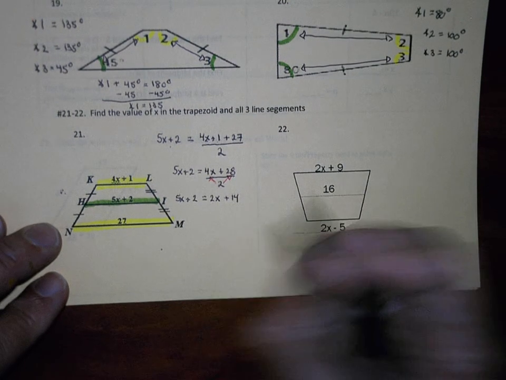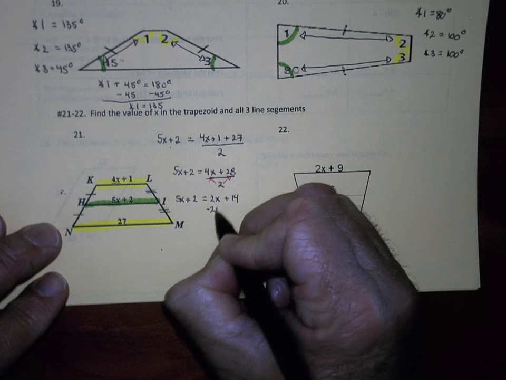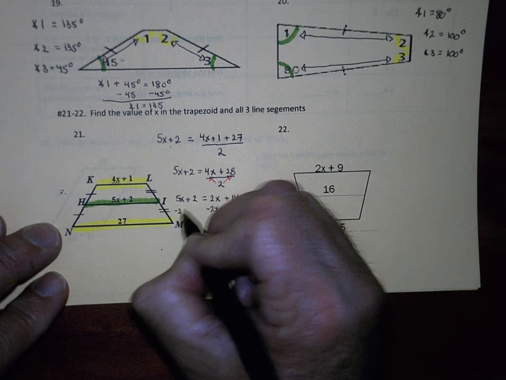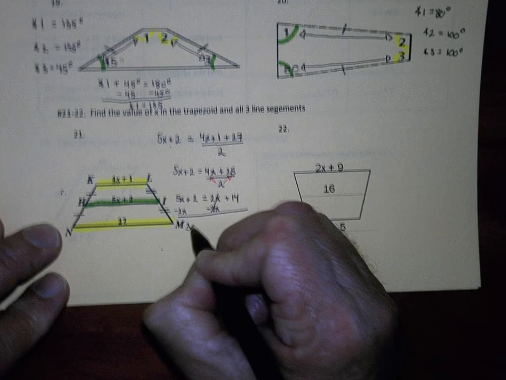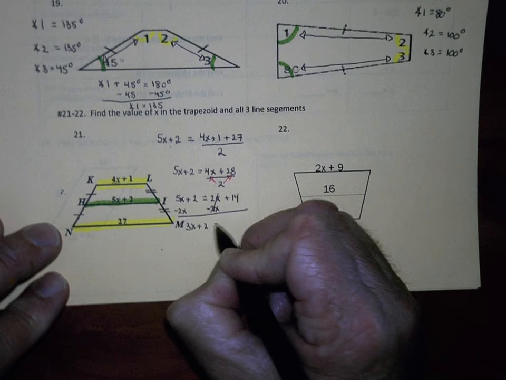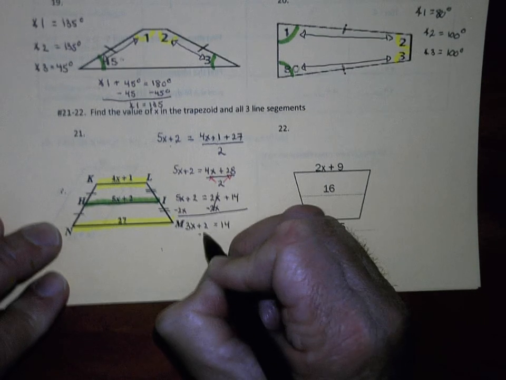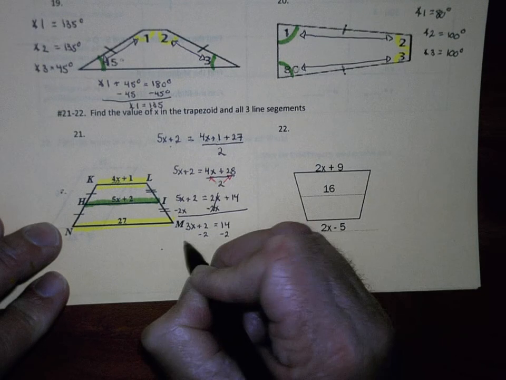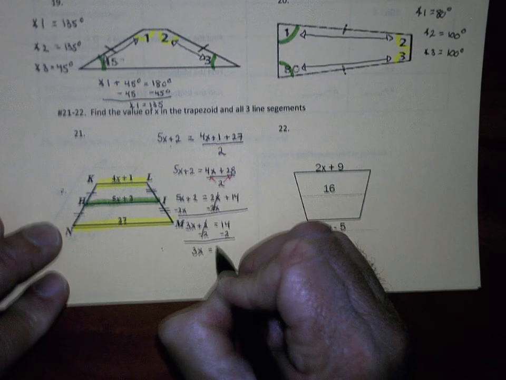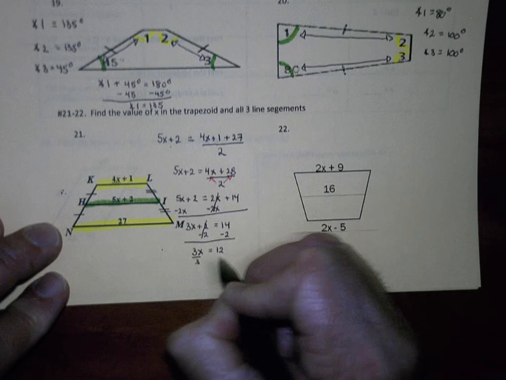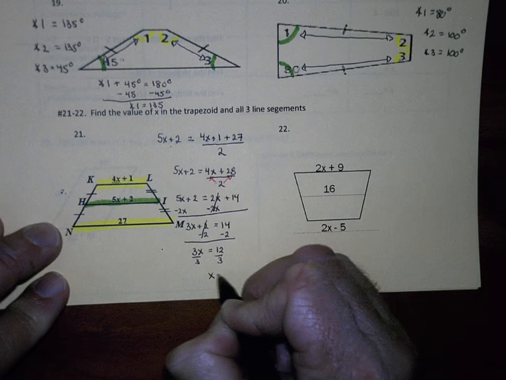And now I'm going to solve. Subtract 2 x's from both sides of the equation. That would cancel out the 2 x's. My new equation is 3x plus 2 is equal to 14. Subtract 2 from both sides of the equation. The 2's would cancel out. 3x would be equal to 12. Divide both sides by 3. Therefore, x is going to be equal to 4.